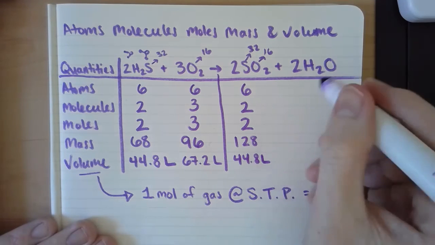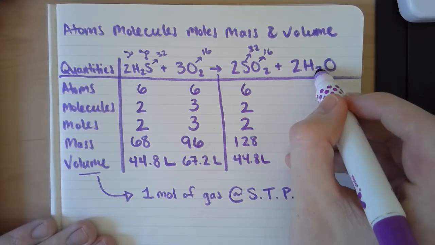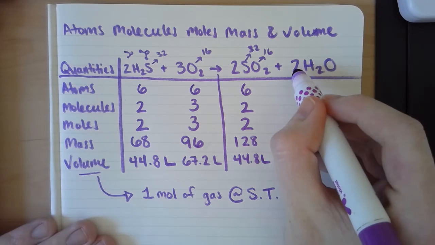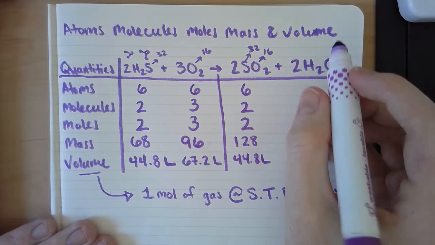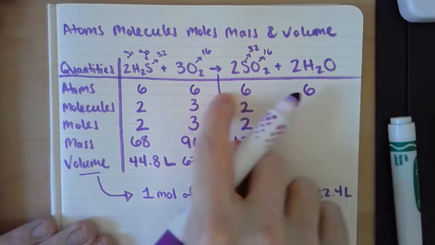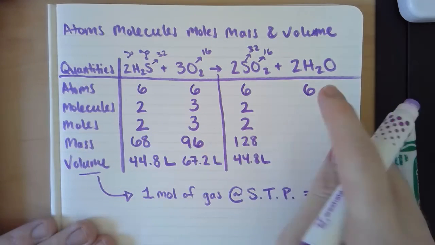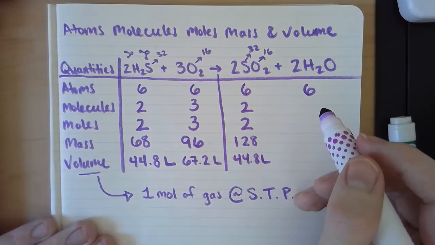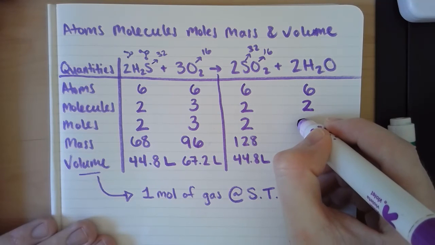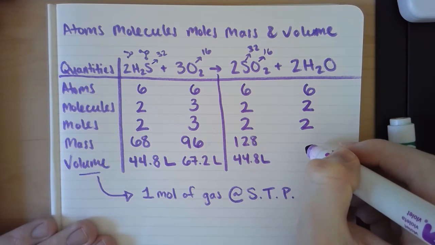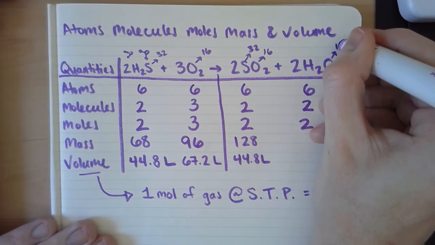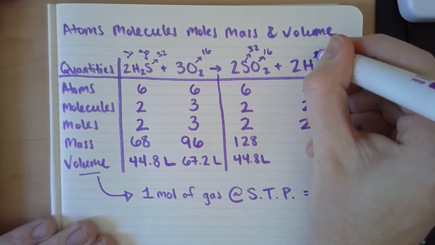And then last but not least, how many atoms do we have here? 1, 2, 3. Right, so 3 in this one molecule times the 2 coefficient, that's 6. Very lucky that we have all these being the same today. Molecules, however, we have 2 of them. Moles, we again have 2. The mass, we take our 16 and 1, 2.